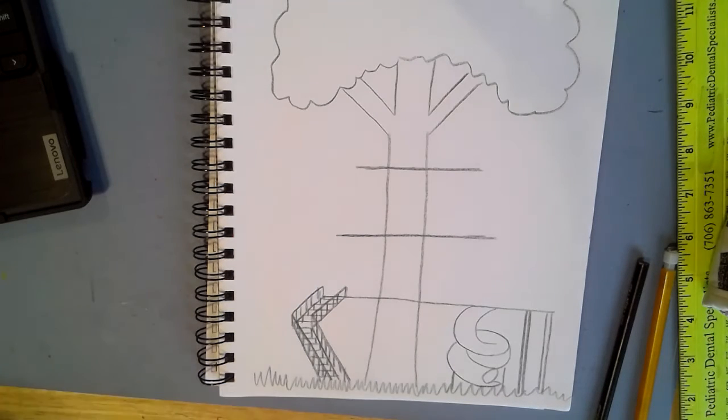Maybe you want a basketball court. Maybe you want a swimming pool. Maybe you want a ping pong room. Maybe you want an arcade.